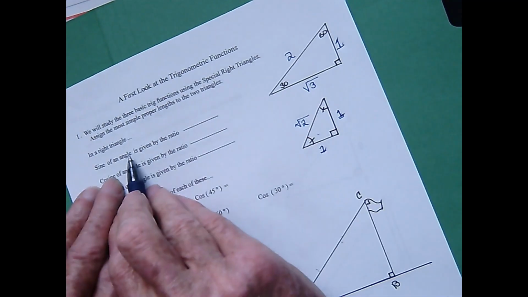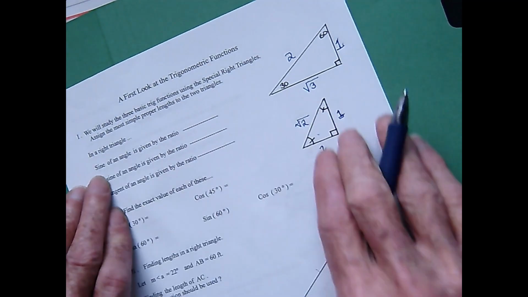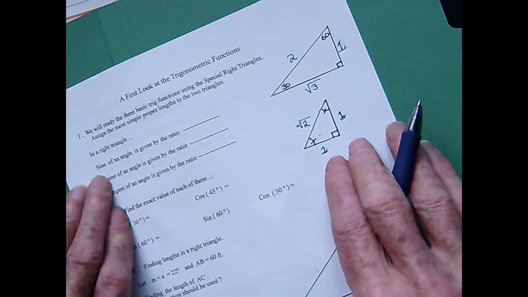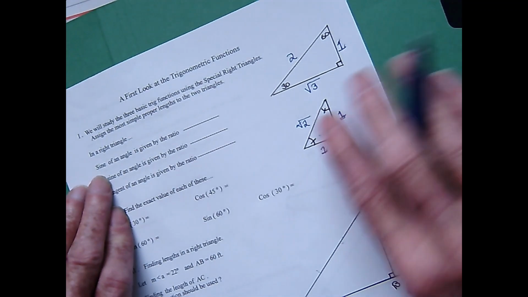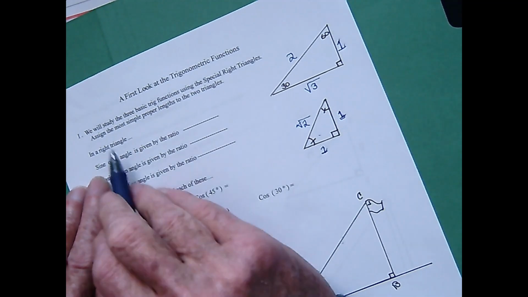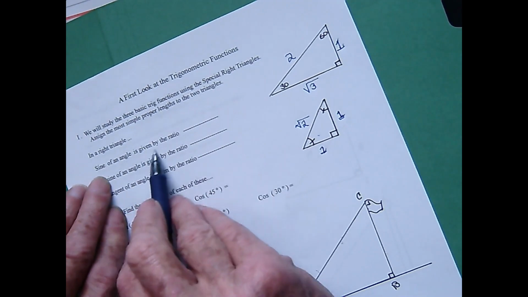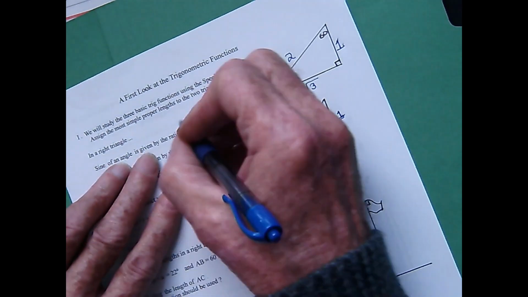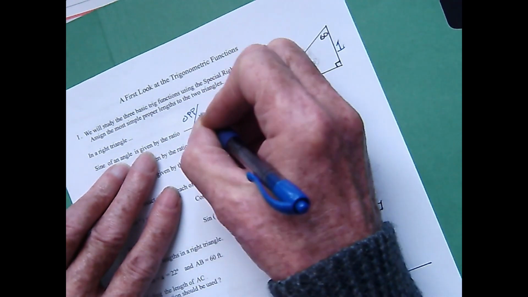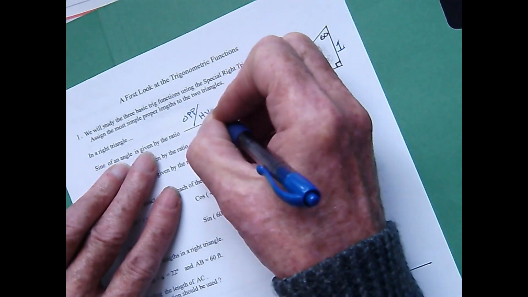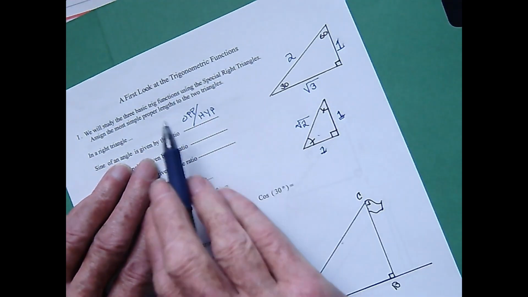The sine of an angle in a right triangle. The things that we're going to learn at first only apply in right triangles. However, we will generalize and be able to do it in all kinds of triangles, acute and obtuse. But to begin with, in a right triangle, by definition, the sine of an angle is given by the ratio of the opposite over the hypotenuse. The sine of every angle in a right triangle will always be given by the opposite over the hypotenuse.